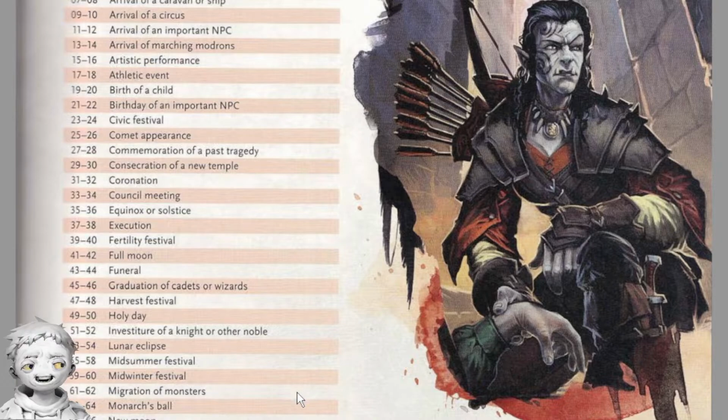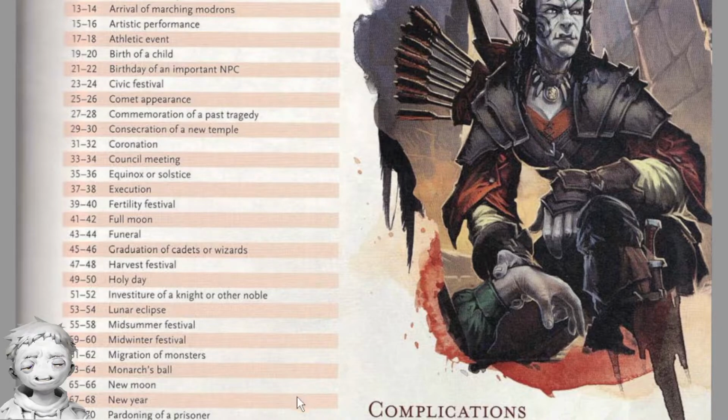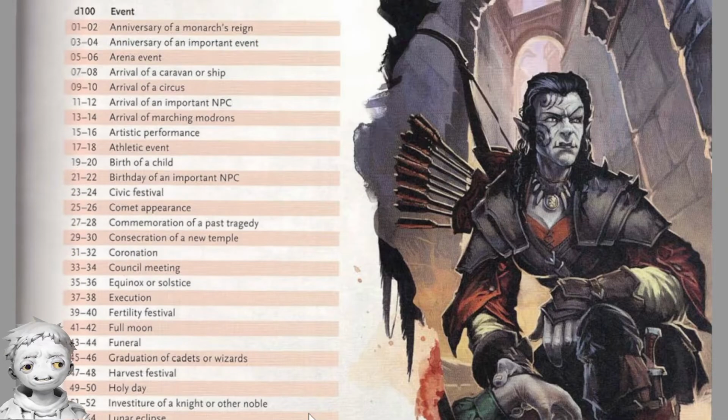89 to 91 Tournament. 92 to 94 Trial. 95 to 96 Violent uprising. 97 to 98 Wedding or wedding anniversary. 99 to 100 Concurrence of two events. Roll twice, ignoring results of 99 or 100.